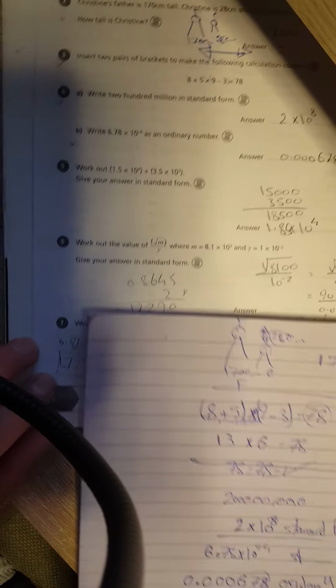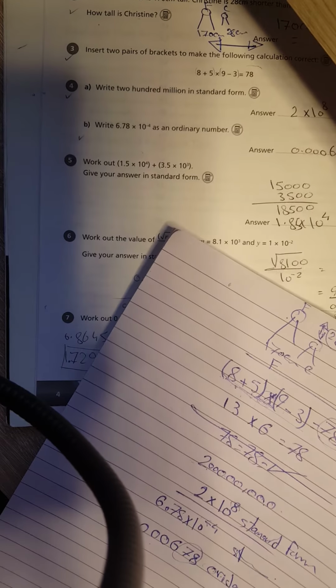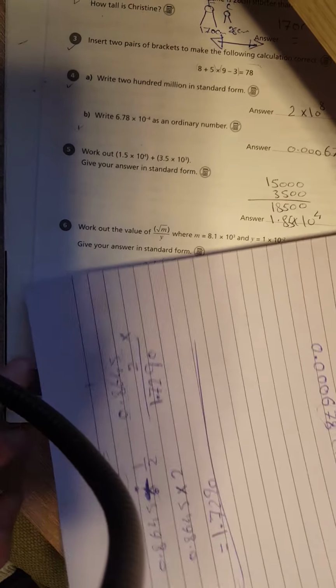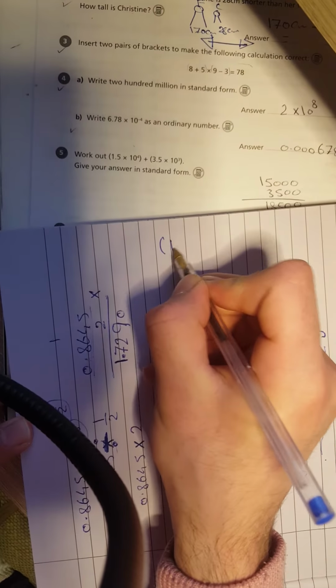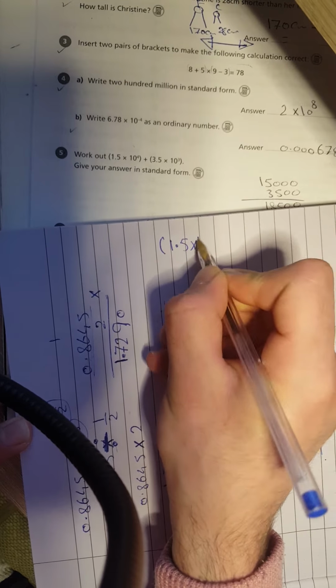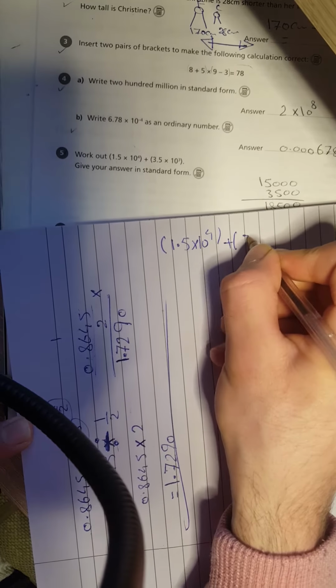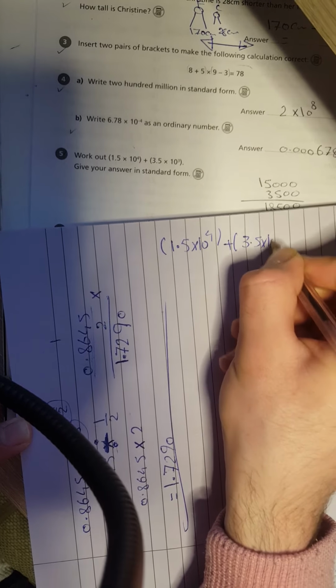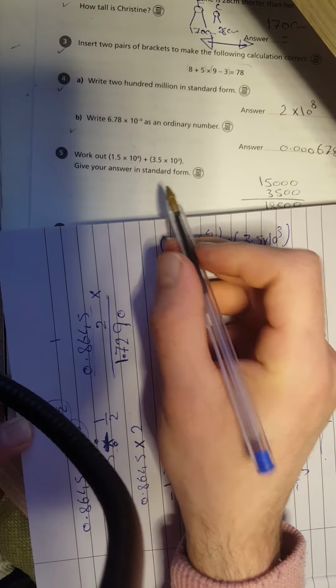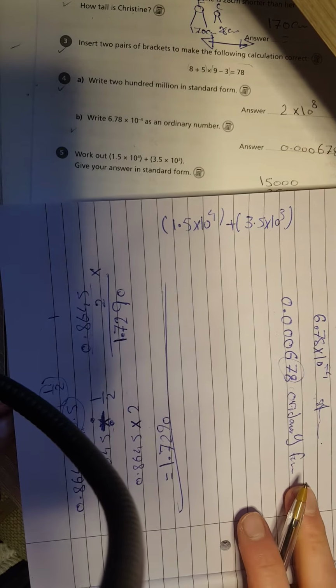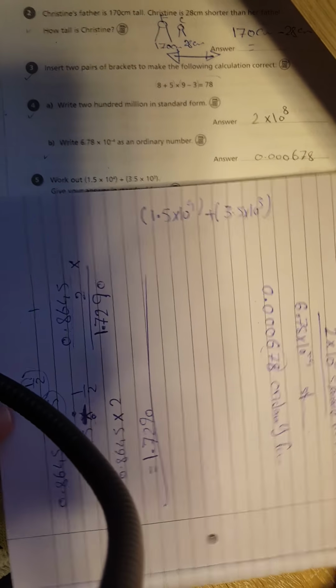Question number 5. Work out 1.5 multiplied by 10 to the power of 4 plus 3.5 multiplied by 10 to the power of 3 and give your answer in standard form. So let's do it.